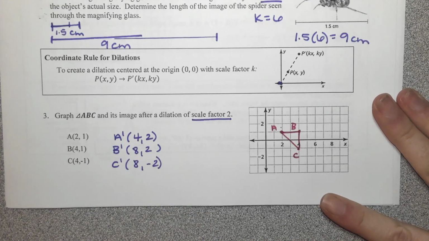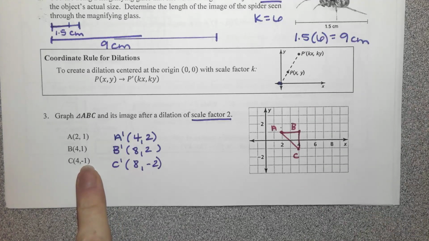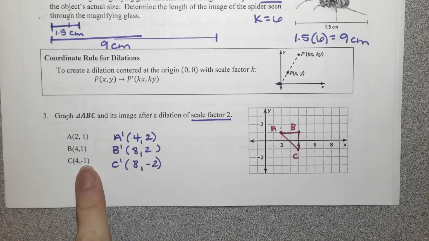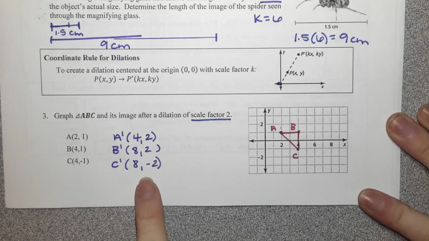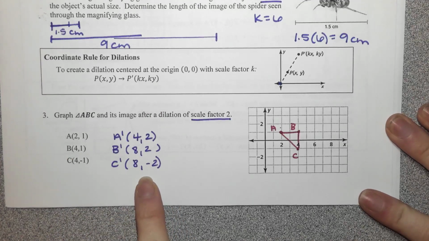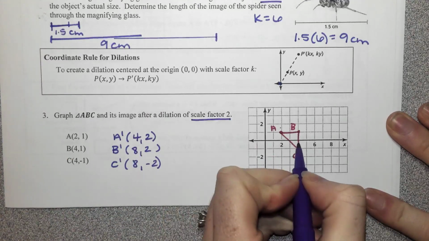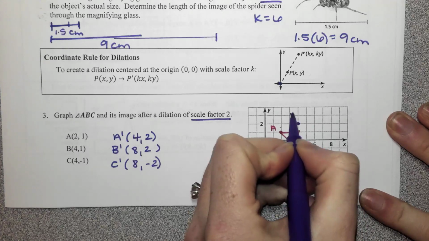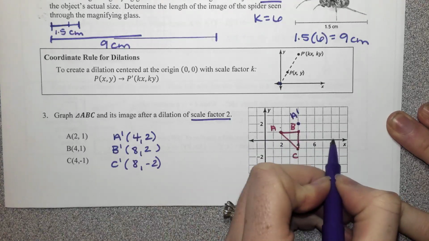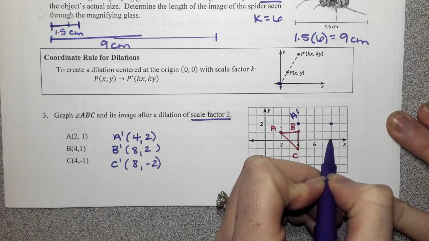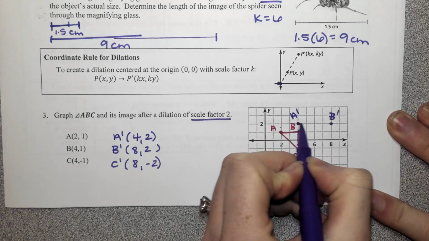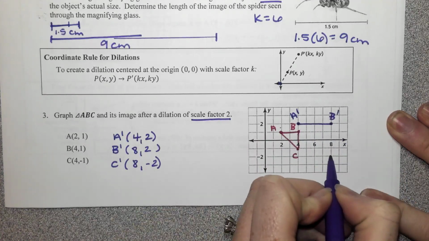Well, how is it negative 2? Because it was a negative 1. Josh, if you multiply a negative number by a positive number... So graph these points and then we'll see what our image looks like. We're not multiplying negative by negative, we're multiplying negative by a positive. Oh, it's negative 2 then. Thanks, Josh.